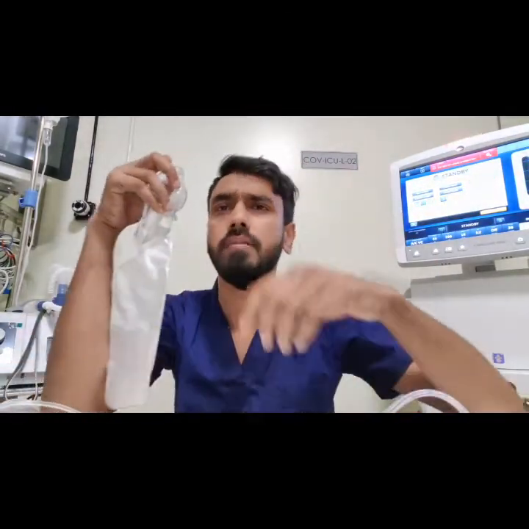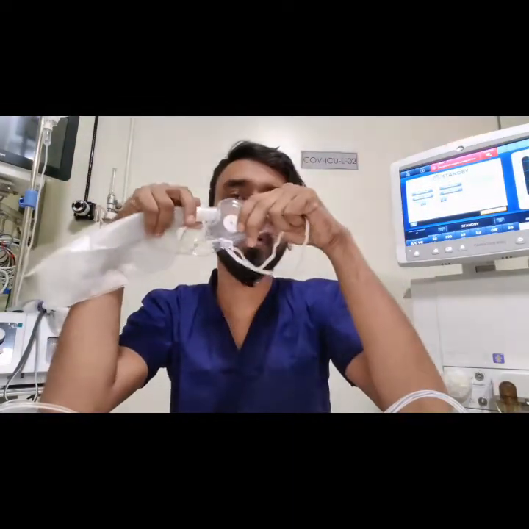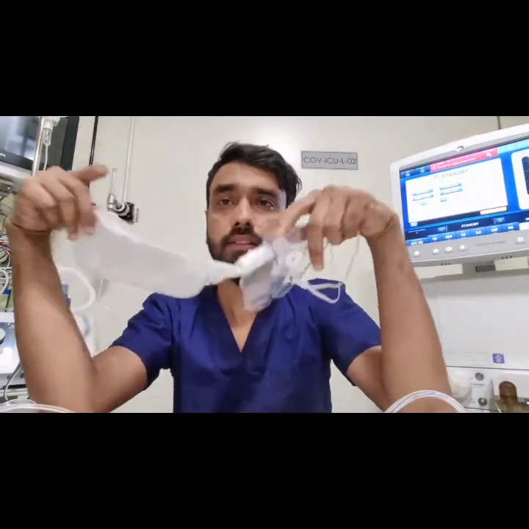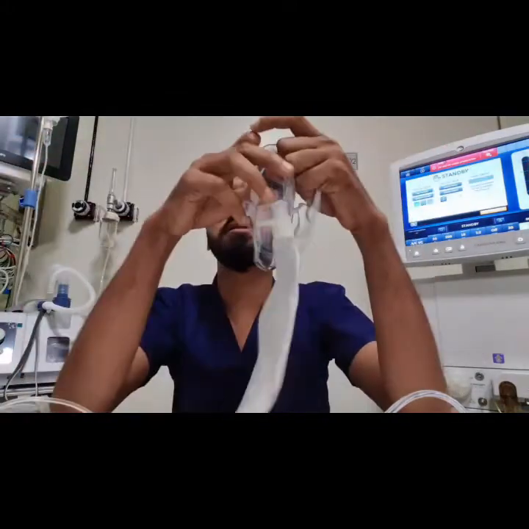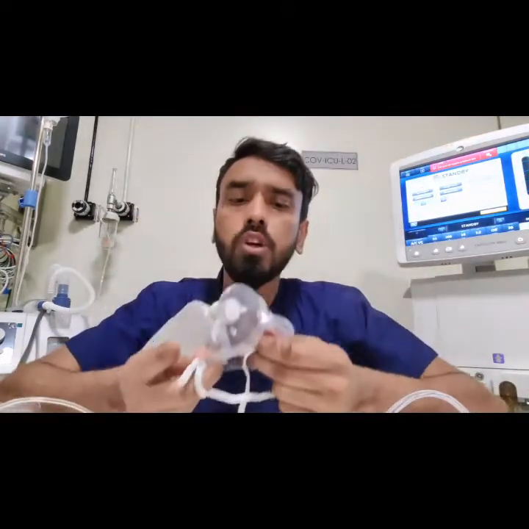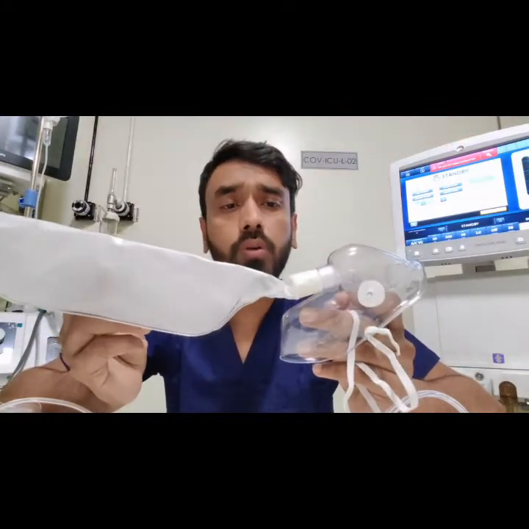What is a non-rebreather mask? What is the criteria of a non-rebreather mask? This is a simple face mask plus a reservoir bag. This is called a non-rebreather mask. So what amount of oxygen can be delivered through a non-rebreather mask? Through a non-rebreather mask, we can provide up to 15 or 16 liters of oxygen.